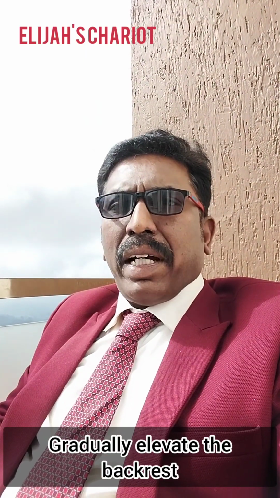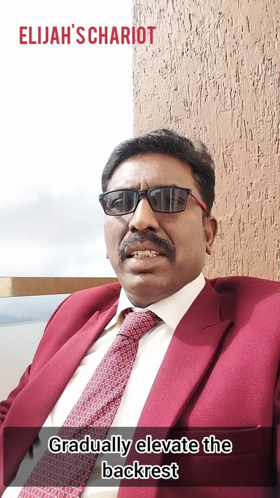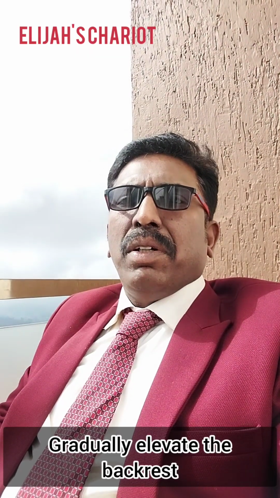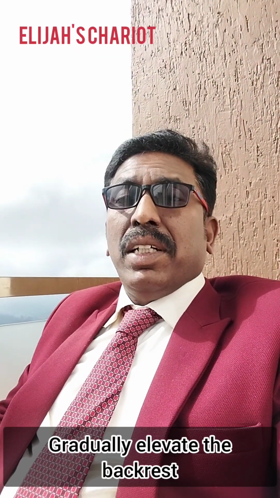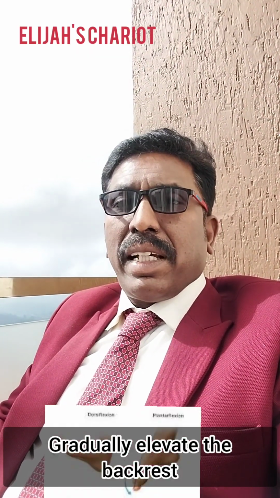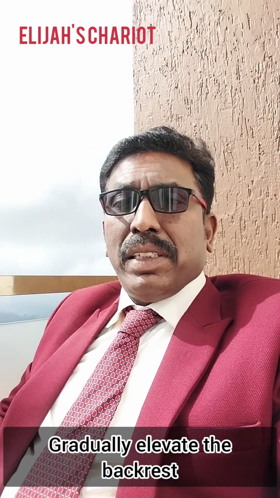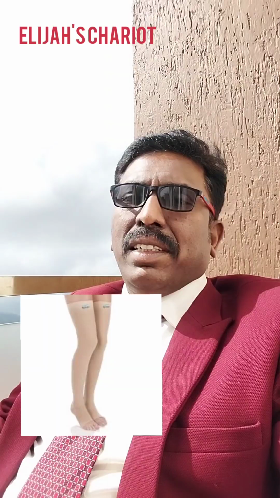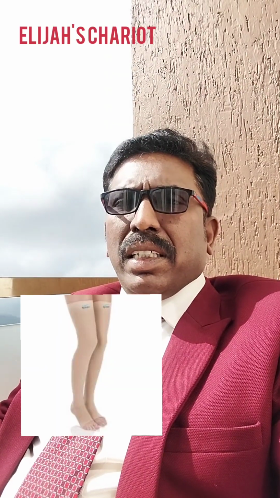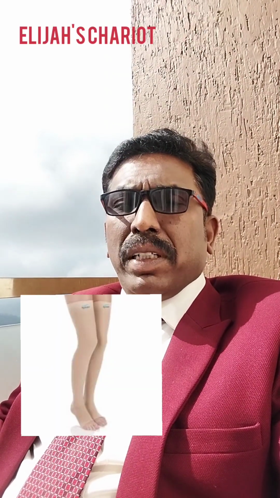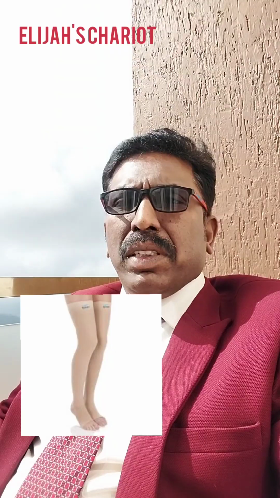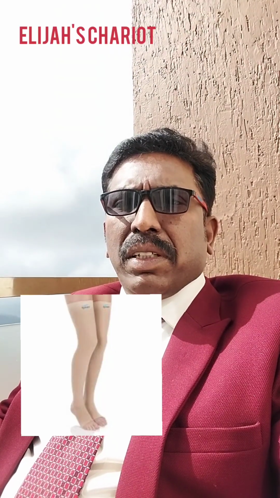So you have to gradually elevate the backrest, then bring them higher. Moreover, you can take measures like frequent ankle movements, and you can advise your patients to use compression stockings. It will help your patient come into the erect position without developing the effects of postural hypotension.